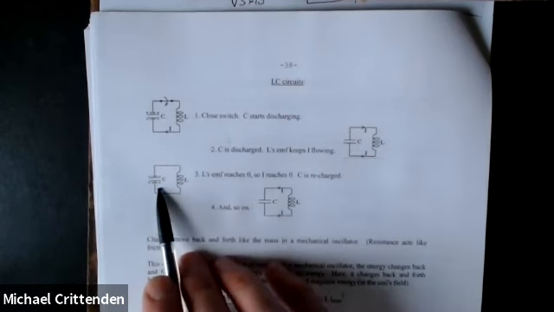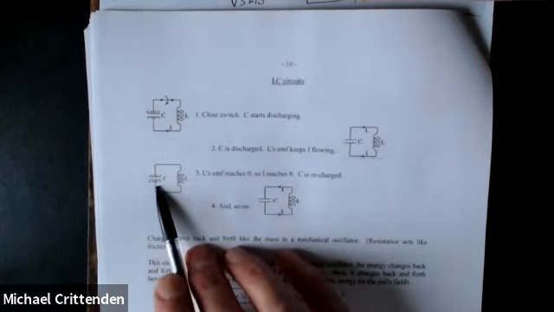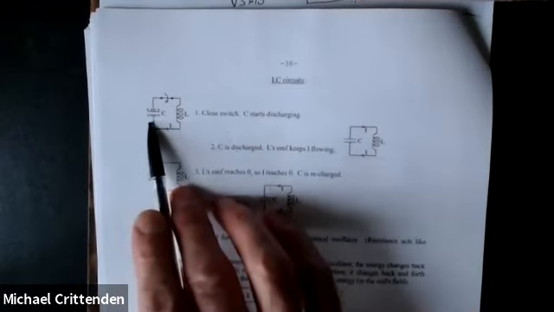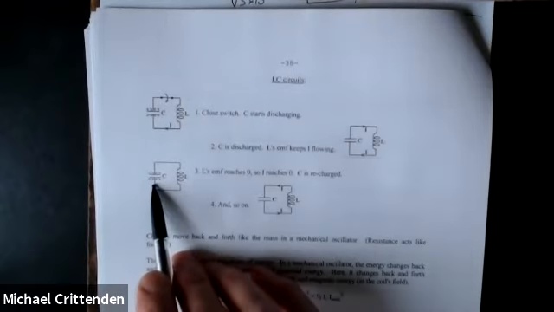This recharges the capacitor the other way around. By the time the coil finally runs out of magnetic energy, the capacitor has been recharged back up to the same voltage that it had in the beginning. It's just charged the other way around now, positive on the bottom this time.